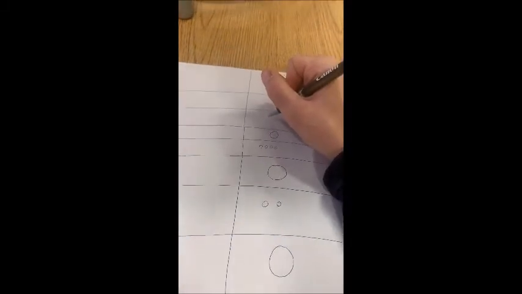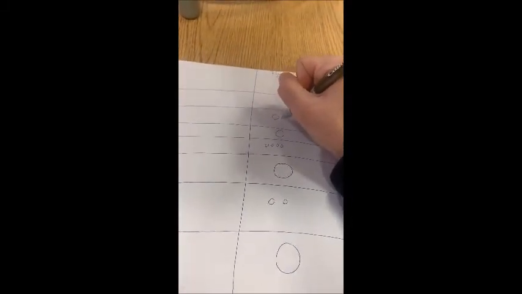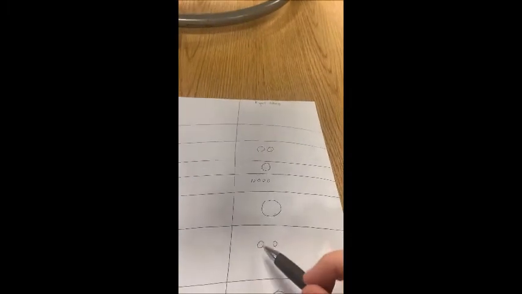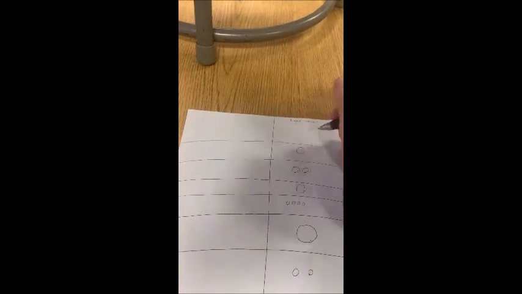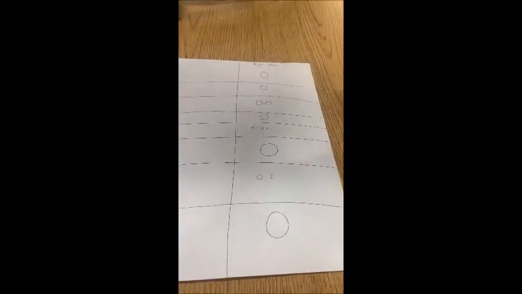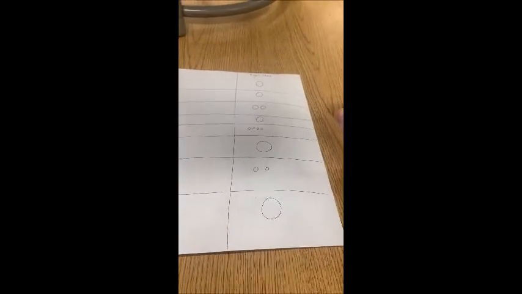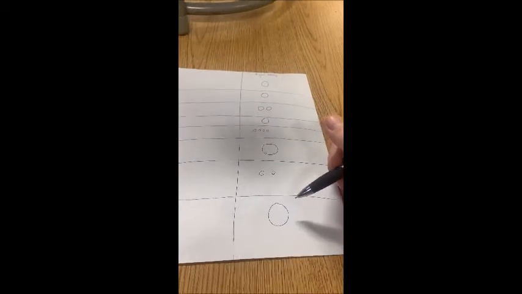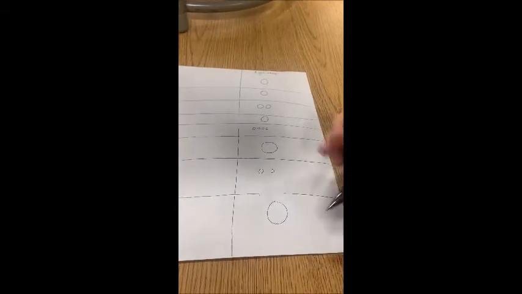I'm going to draw 2 right here. I'm going to draw single circles right here. So all of a sudden, I have these different types of beats that I can perform with a song.